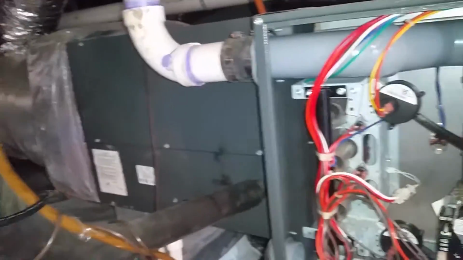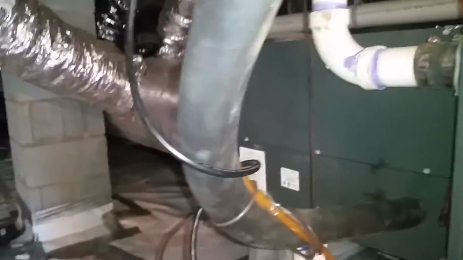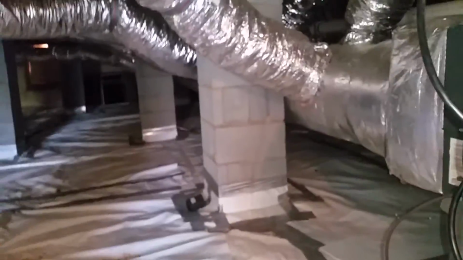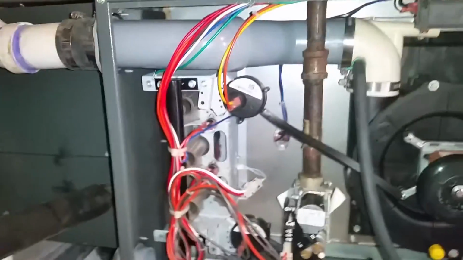So we do have a lot of air to draw from. But when this is closed up and it's tight, and this winter has been very, very cold, when this thing's been running for hours and hours and hours, because all of this is fairly tight, we don't get a lot of infiltration.